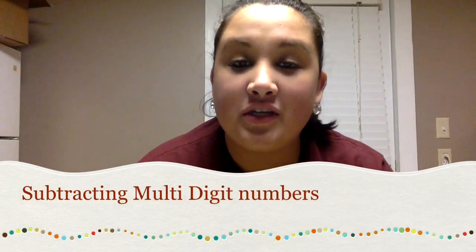Hey guys, so today we're going to be looking at subtracting, and specifically we're going to be looking at subtracting multi-digit numbers. So to do that, we're going to model subtraction, and we're going to use our base 10 blocks to do that. So before we get started, I want to go ahead and give you a place value for our base 10 blocks. So our tinies are going to be our ones place.